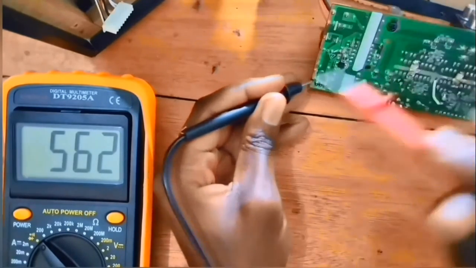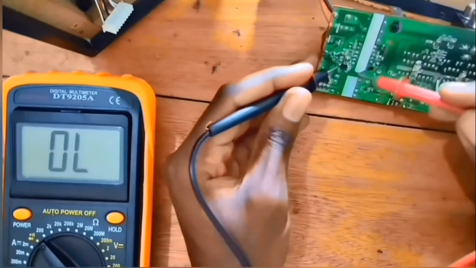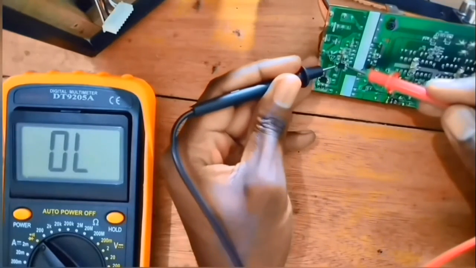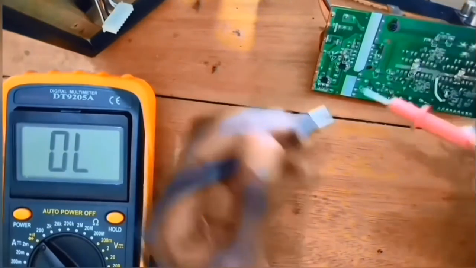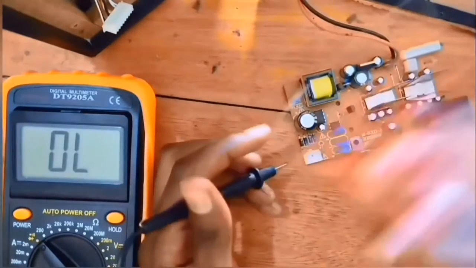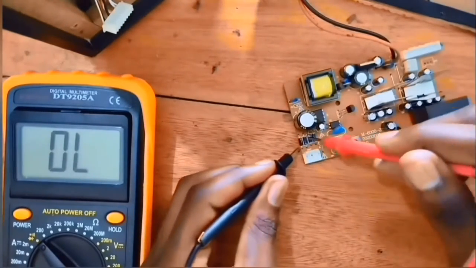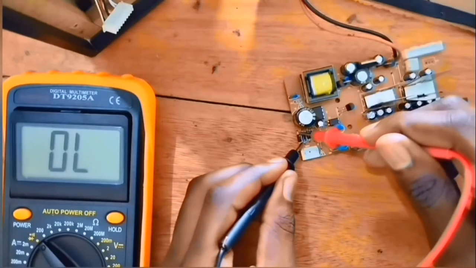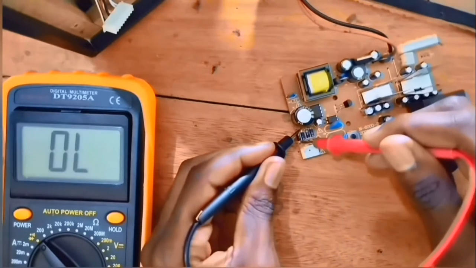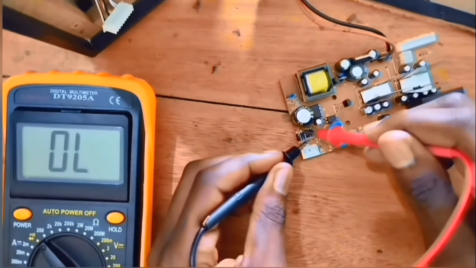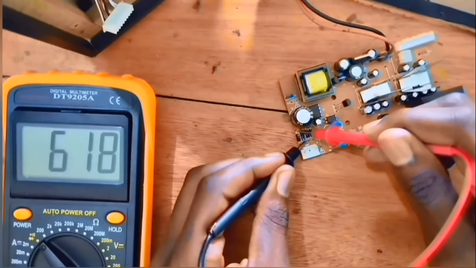This diode is good. This also is good. And this one here is good.